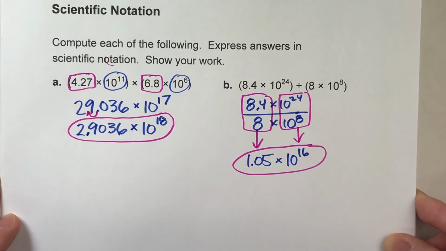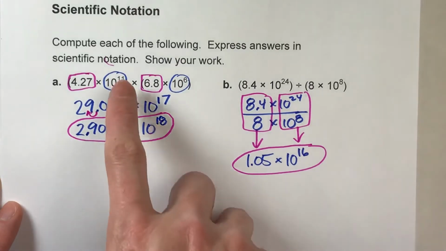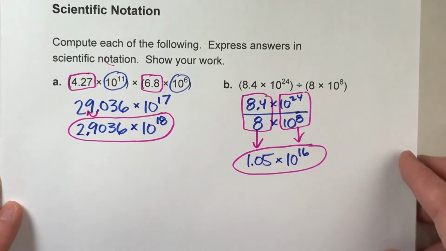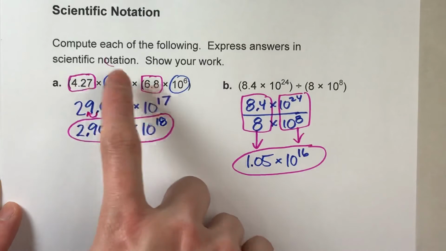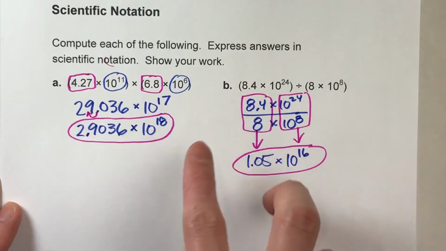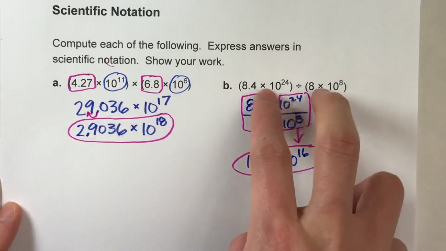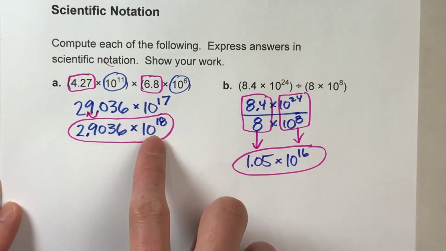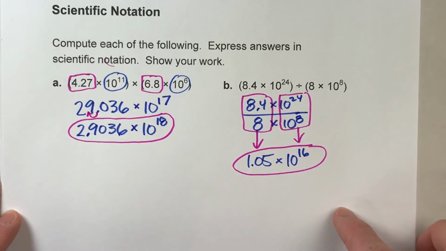So computing with scientific notation, specifically multiplying and dividing, it's not too hard. You just have to make sure you multiply or divide the two coefficients first, and then multiply or divide the two powers of 10 together using your power rules.